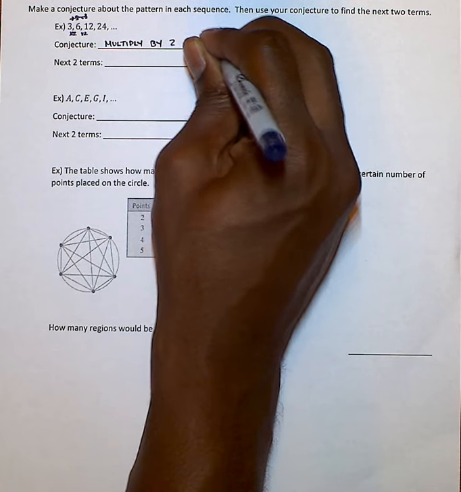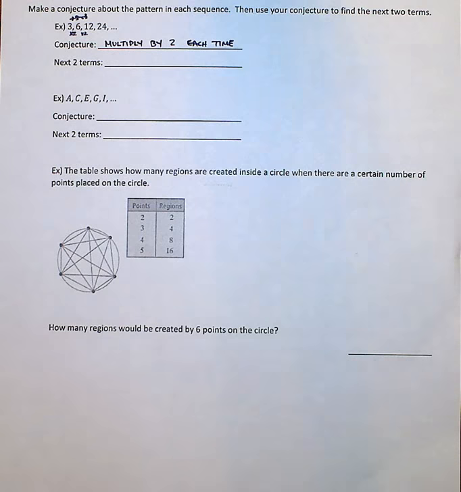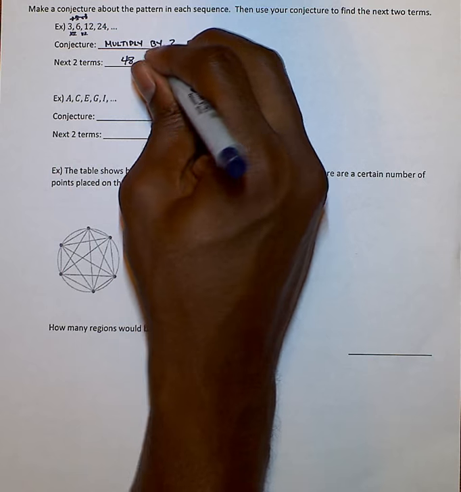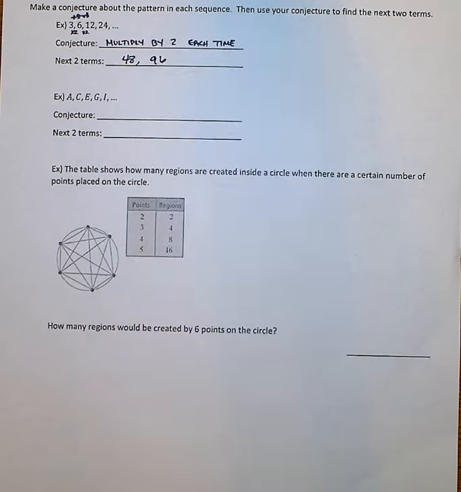Okay, and so now I'm going to guess the next two. 24 times 2 will be 48. 48 times 2 will be 96. Alright.